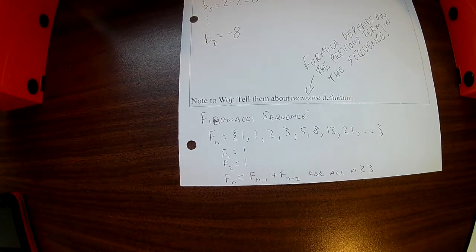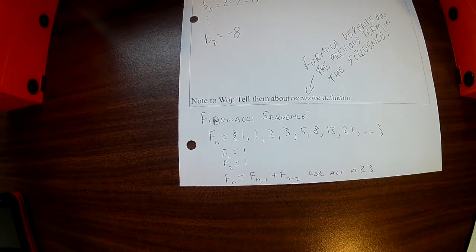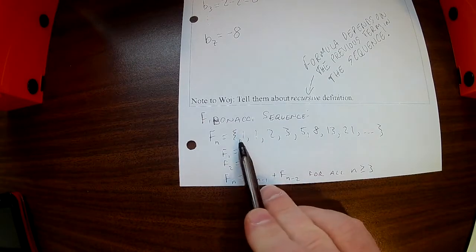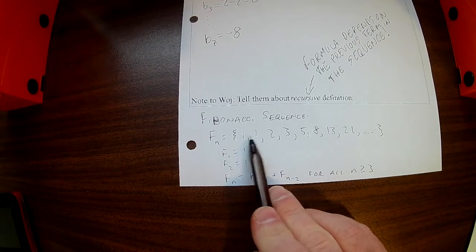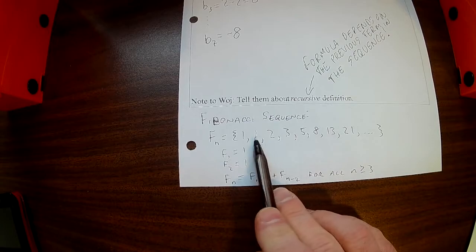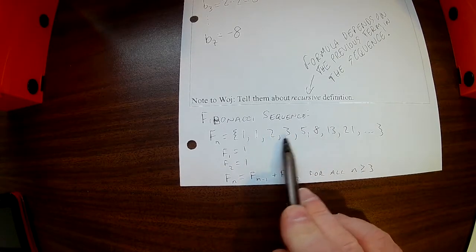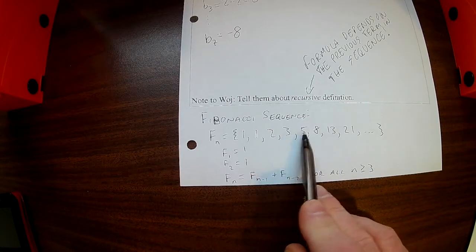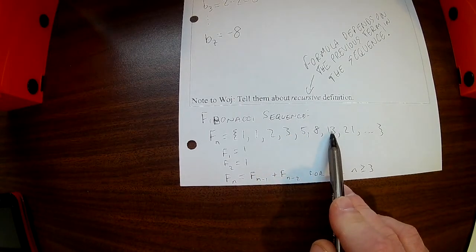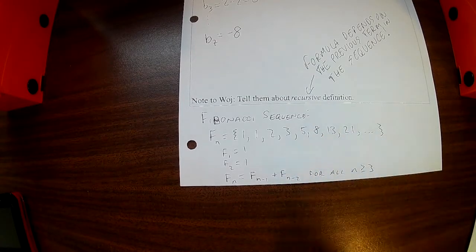So digest that for a second. In order to get a term in the Fibonacci sequence, you add the two numbers previous to that. So, first two numbers explicitly defined, add them together, you get 2. To get this number, add the two previous numbers. 1 and 2 gives you 3. 2 and 3 gives you 5. 3 and 5 gives you 8. 5 and 8 gives you 13. 8 and 13, you saw me stumble there because arithmetic, 21.